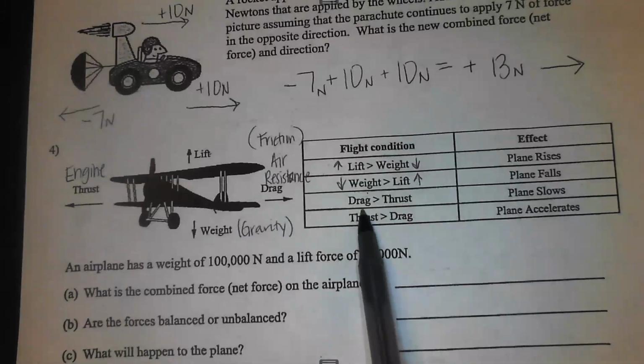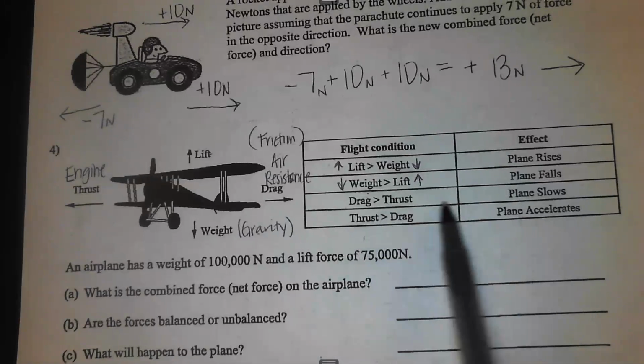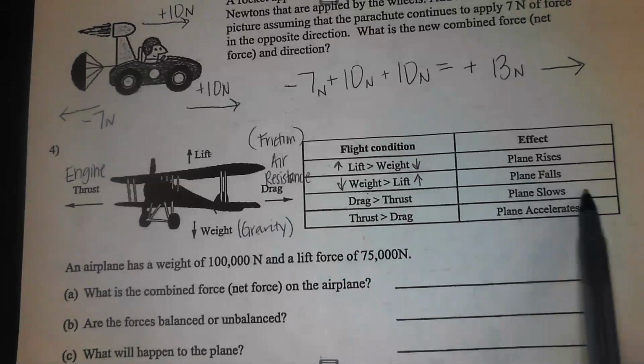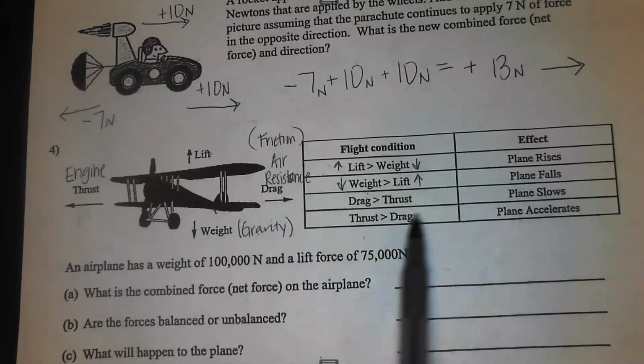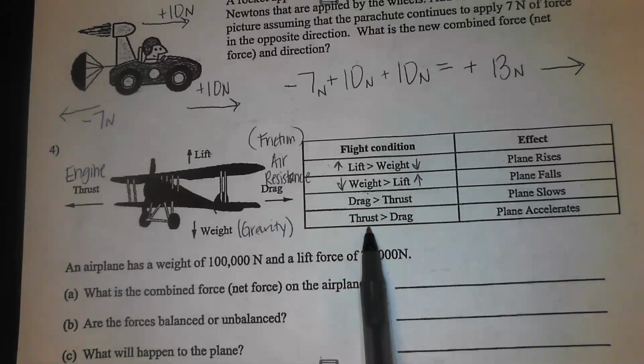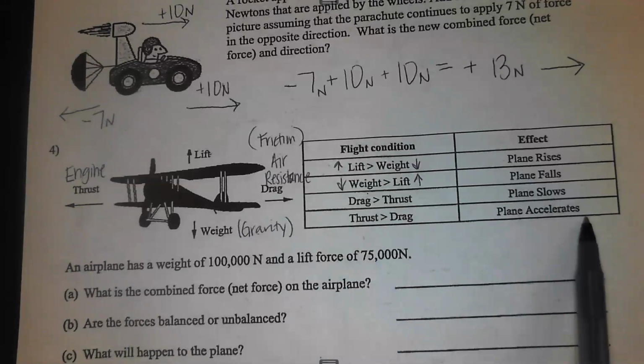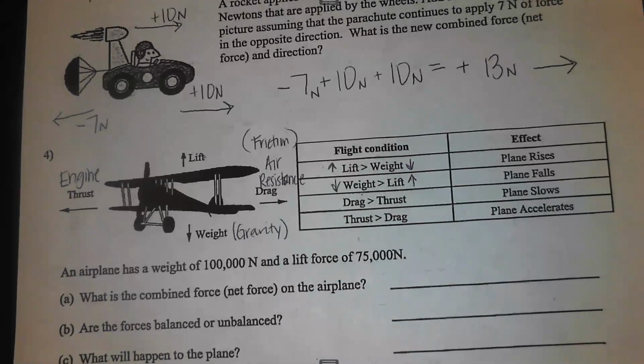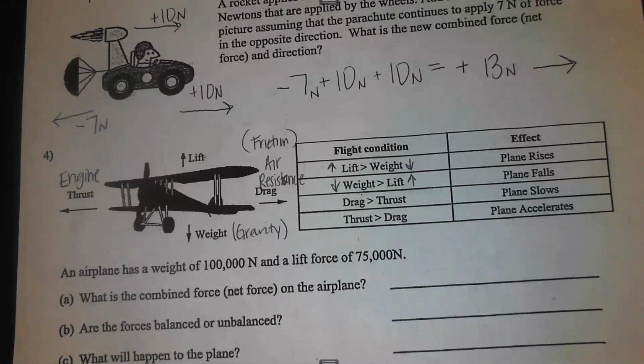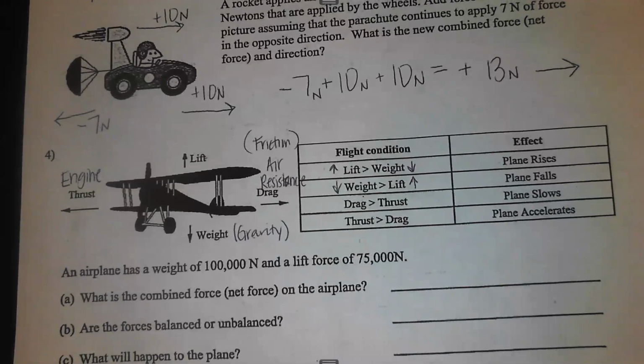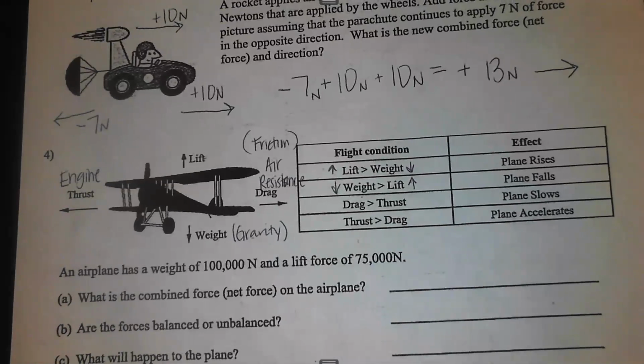So if the drag or air friction is greater than the thrust, it's going to slow down because friction is slowing it down. And if the force of the engine is greater, the plane is going to accelerate. What's another synonym for accelerate? Speed up. Very good. Okay.